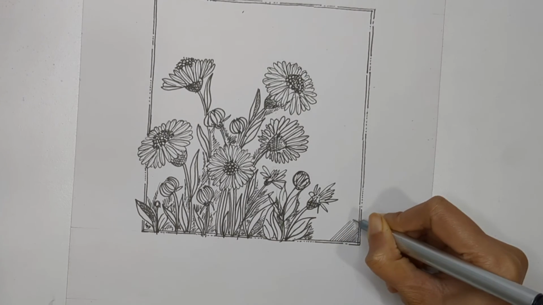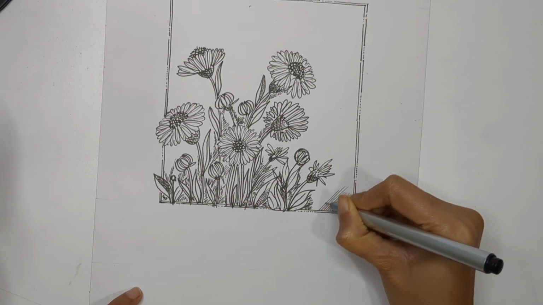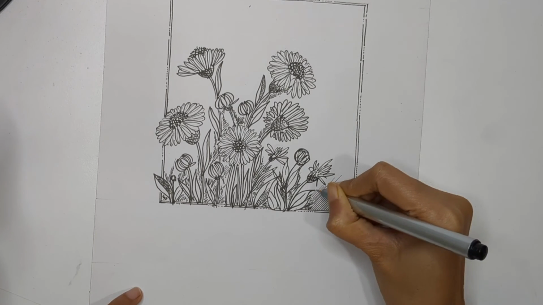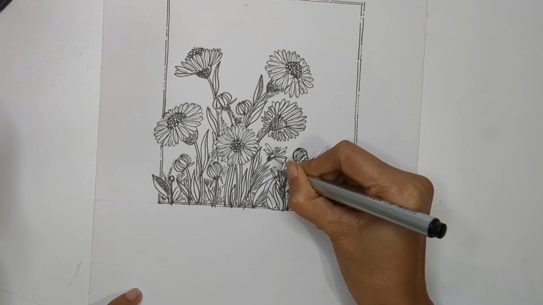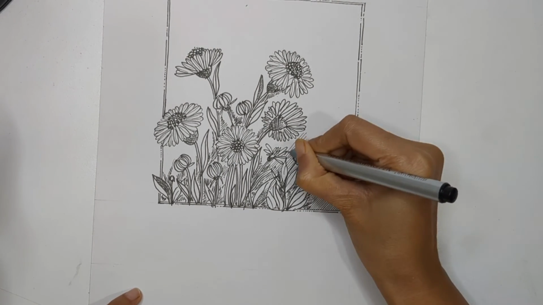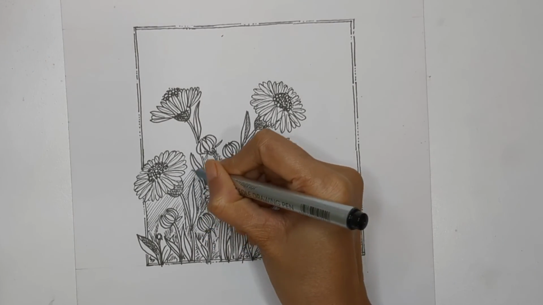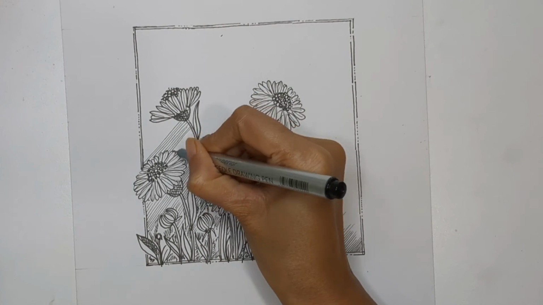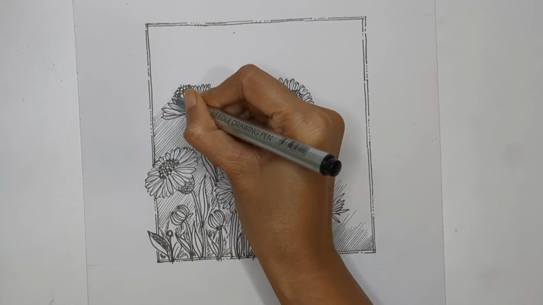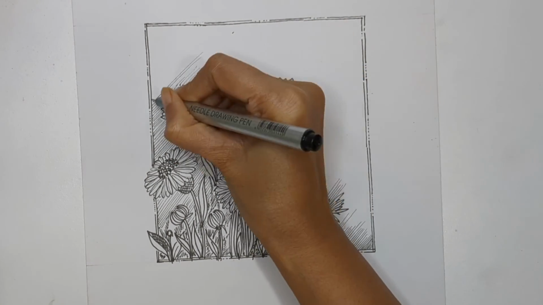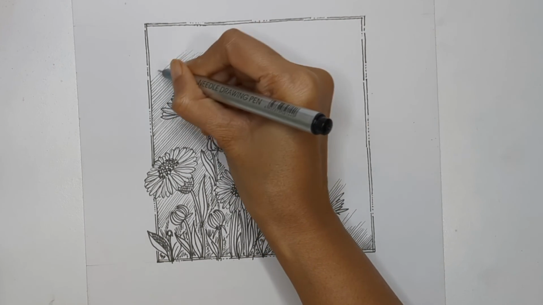Hatching means creating parallel lines. I'm not doing it throughout the box, but I'm going to do it around the area where we have defined our flowers. So I'm creating lines parallel to each other. The closer the lines are, the darker the shade you will get, and I'm doing all these lines with the help of a fine pen, which is 0.1 mm. I'm going through all the negative space in between that we have around the foliages, leaves and flowers, and I'm also creating these lines around the sky area.